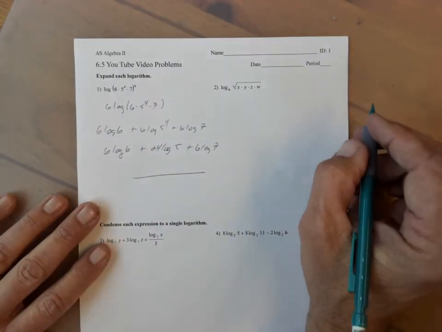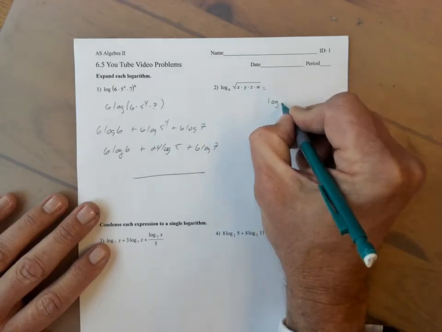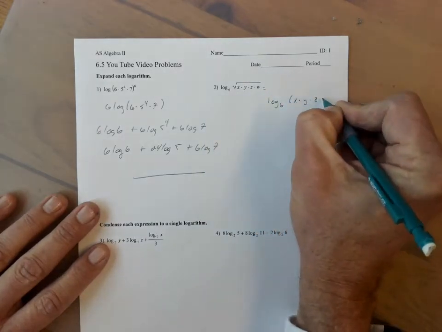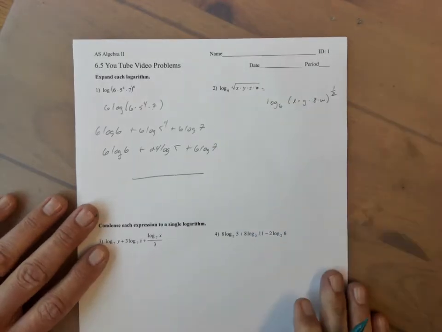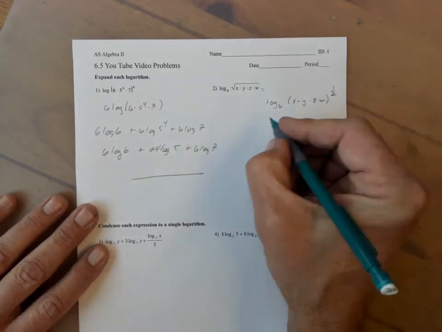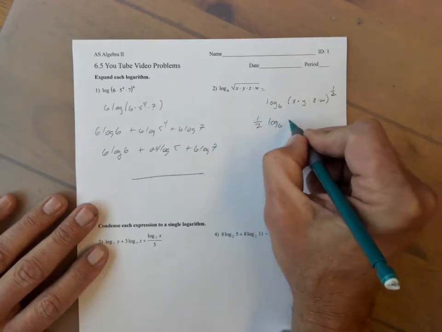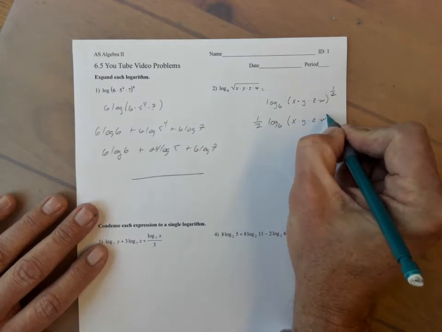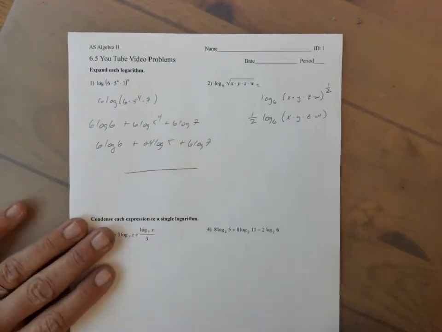Again, our properties still are the same. So first I would write this as log base 6 of x times y times z times w raised to the 1/2, right? Because square root as a fraction is 1/2. And then applying our power rule, 1/2 the log base 6 of x times y times z times w. And then similar to our previous problem, because we're multiplying, we're going to add.